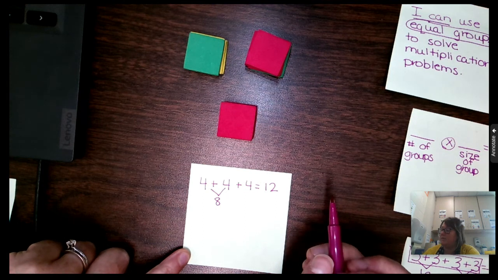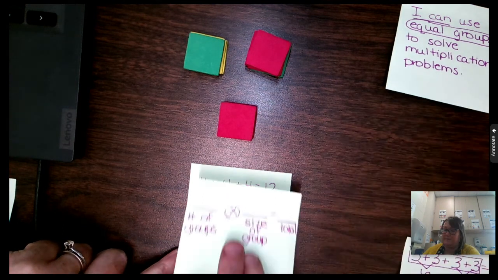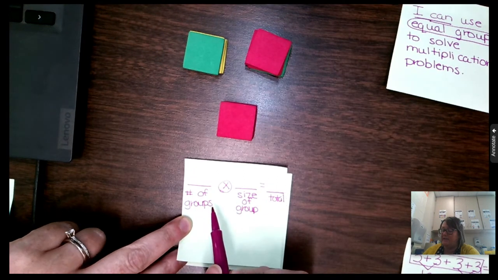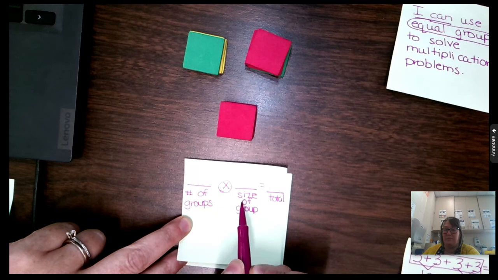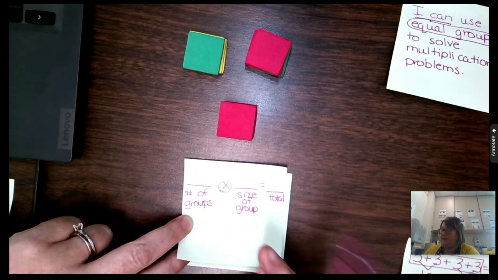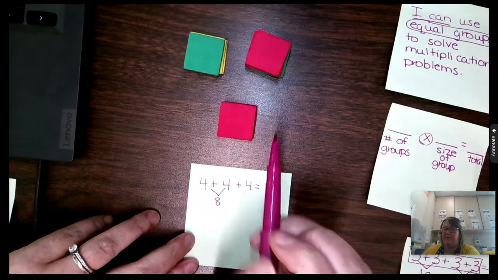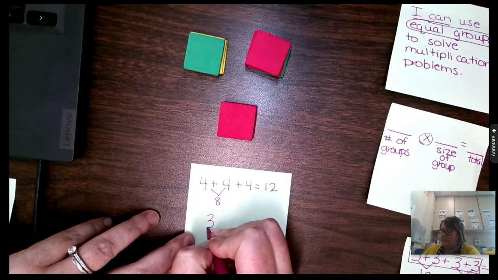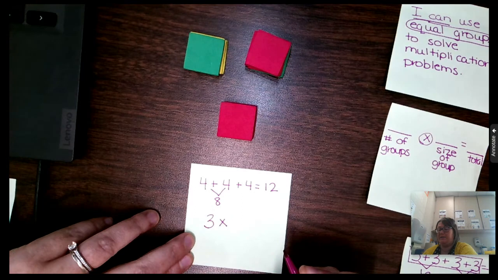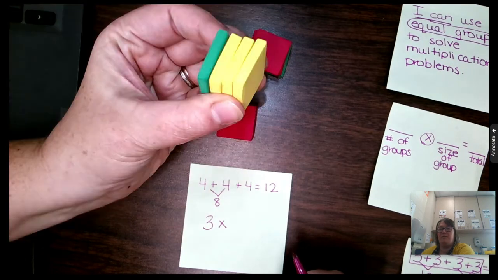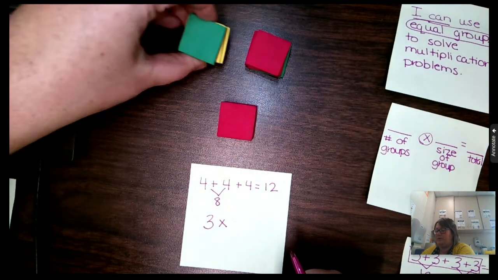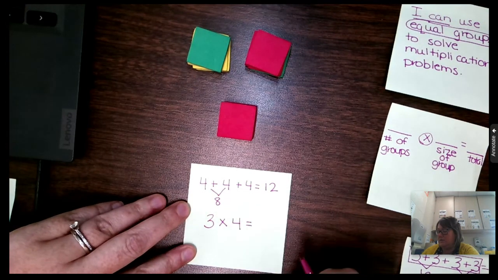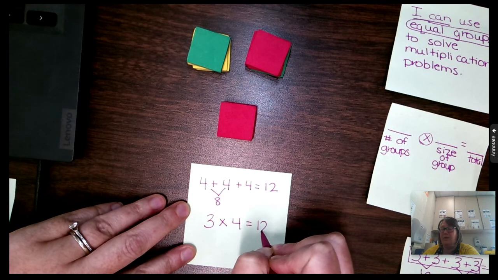So remember, when we put it with a multiplication sentence, the first thing that we find is the number of groups, and it's the number of groups times the amount in each group, the size of the group, okay? So how many groups do we have? 1, 2, 3. 3 groups times the size of the group or the amount in each group. So we had 4 in each group, right? So it's 3 times 4, which equals 12. So that's our multiplication sentence.